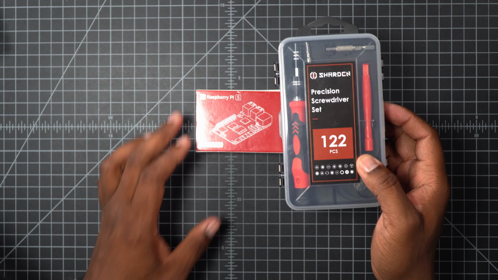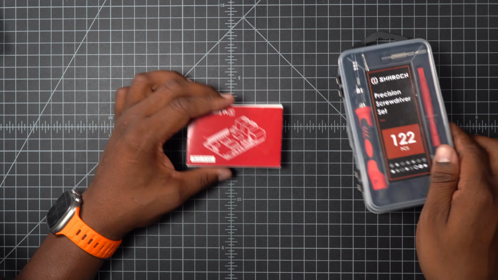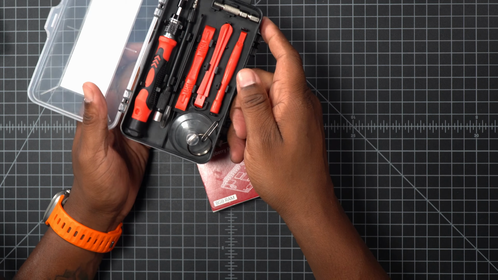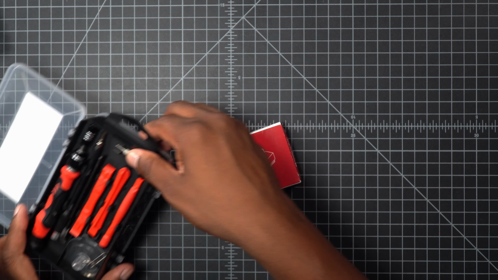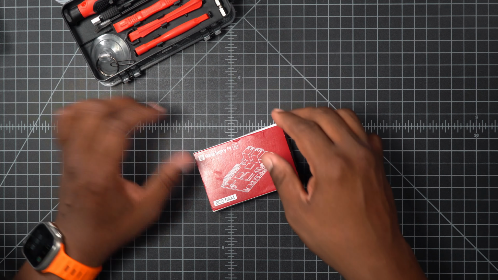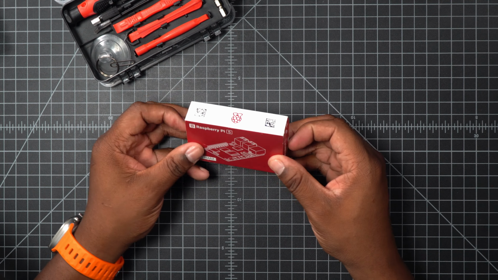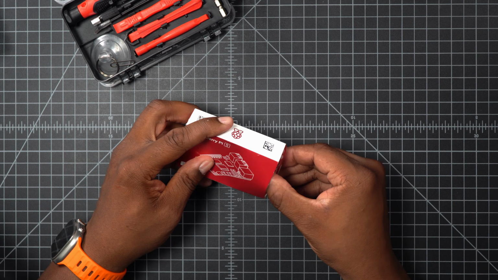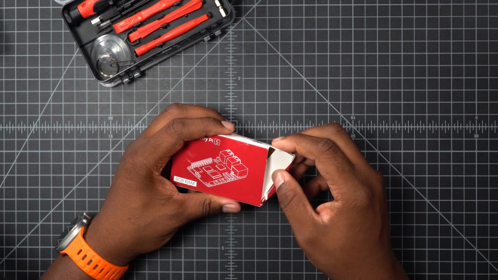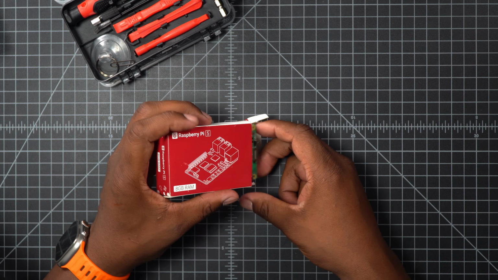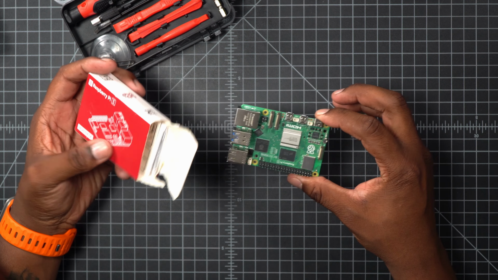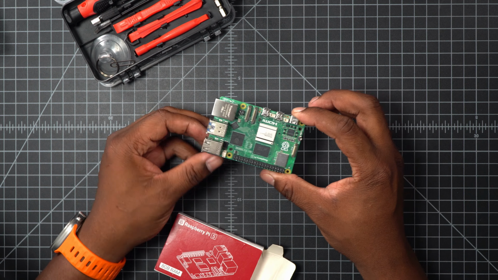All right, so first things first, we can actually open this up and put it to the side. Now, when it comes to this, you do want to make sure you don't have any static or anything like that. Like I have a carpet, so I want to make sure that I'm not holding any static, because if I shock my board, then I could potentially ruin it.